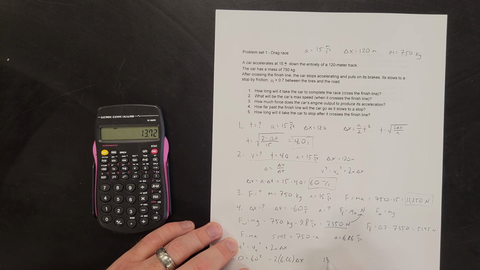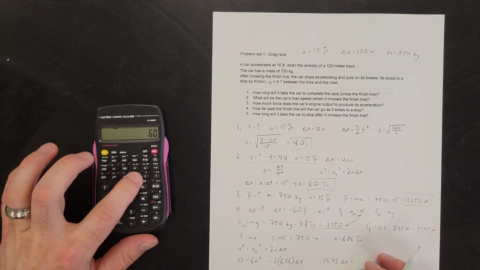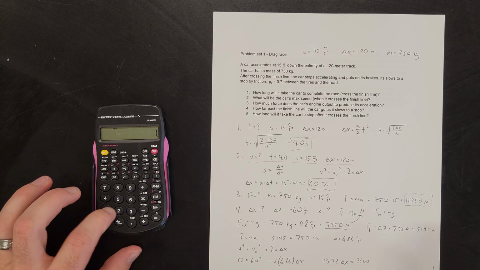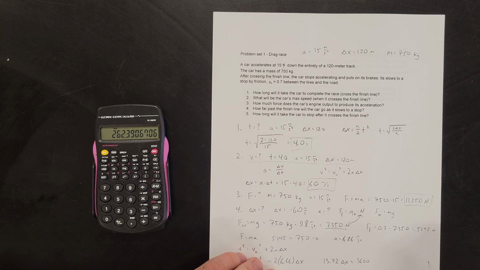So 13.72 delta x equals 60 squared. 60 squared is 3,600. So divide both sides by 13.72. That's 262.4. I guess that should just be 262.